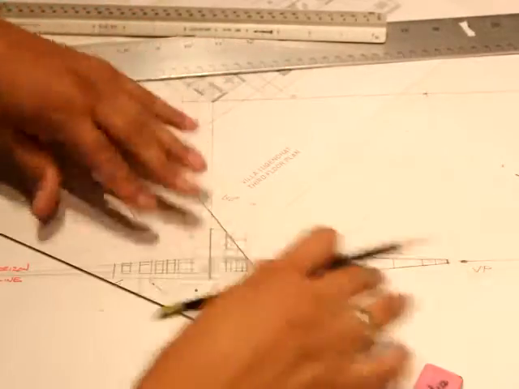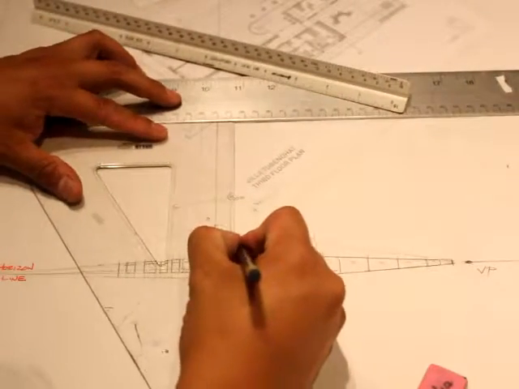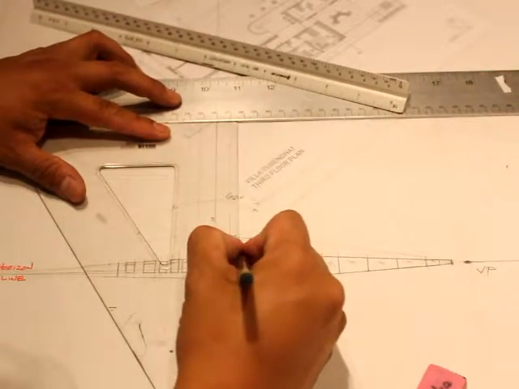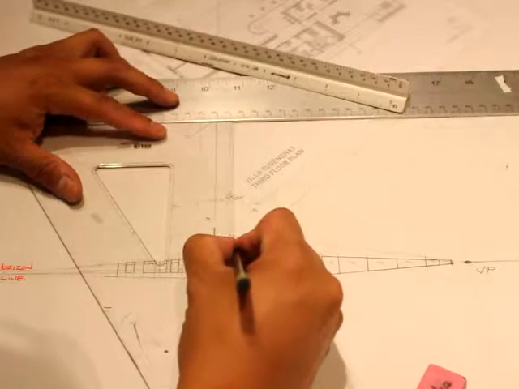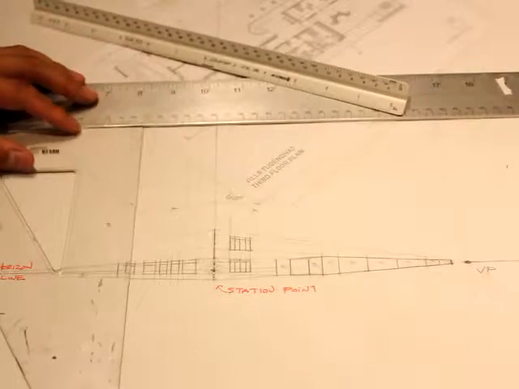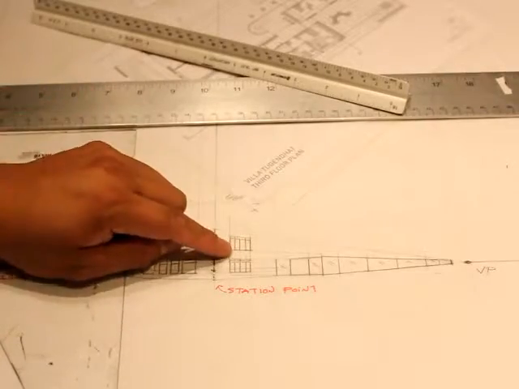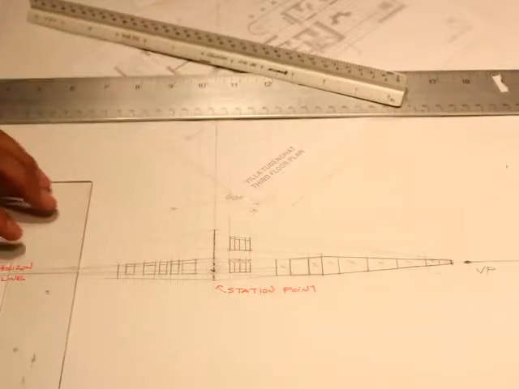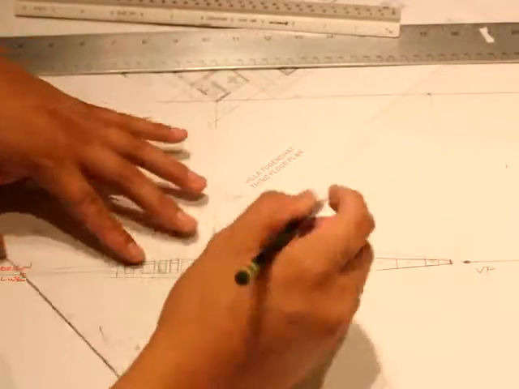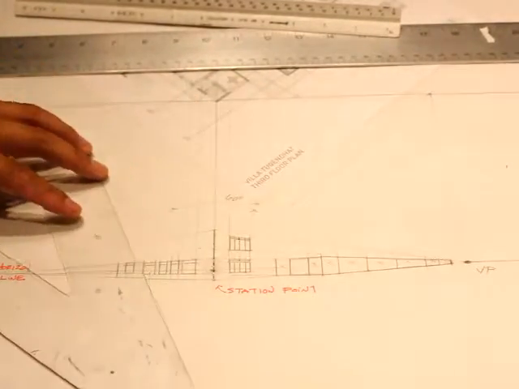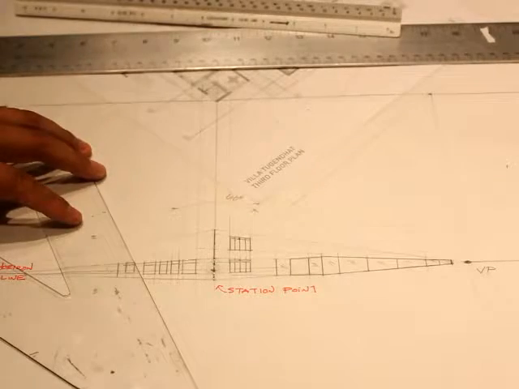I'm also going to draw the horizontal mullion. I know it's 2 feet down, so I project from the vanishing point. Then I come down and I show my mullions, and there you have those two windows. I'll darken things up so it's clear.